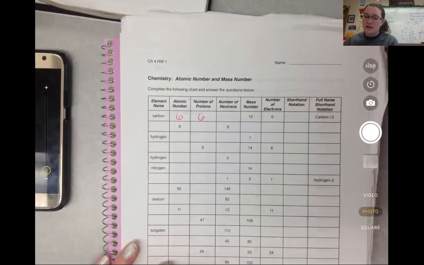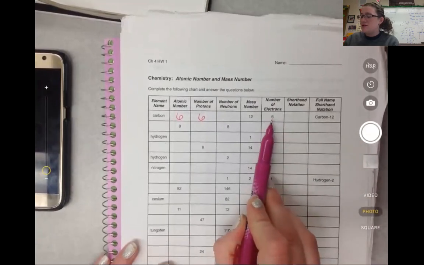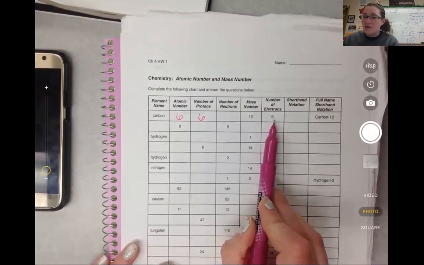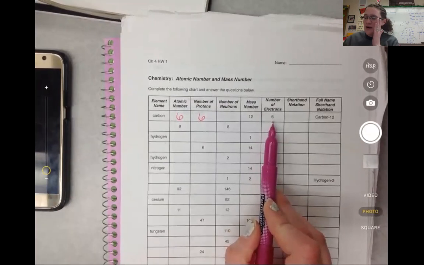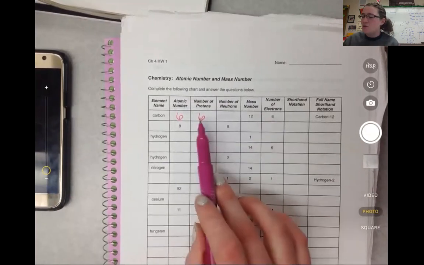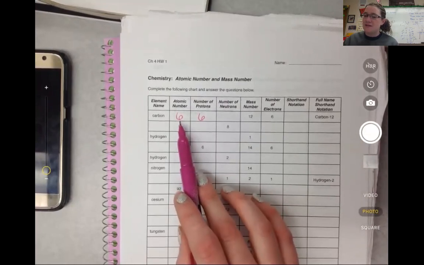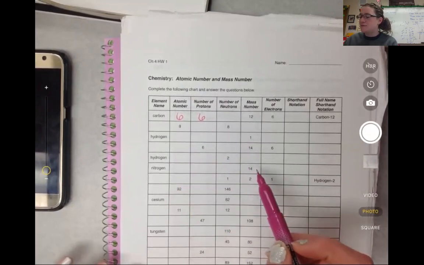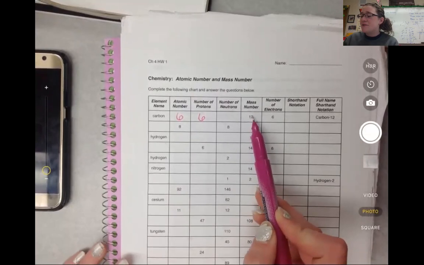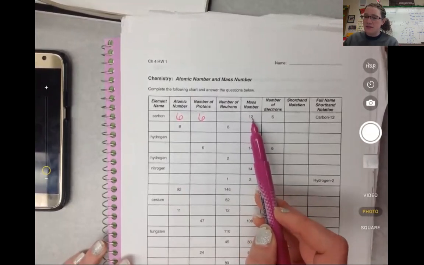Another way you could have done this is you could have seen that you had 6 electrons. And if you have 6 electrons, that has to balance out how many protons you have to be a neutral atom. And so you would have 6 protons, which tells you your atomic number is 6. So you could have done that several ways. Right? The mass number of this is 12. Mass number is protons plus neutrons.